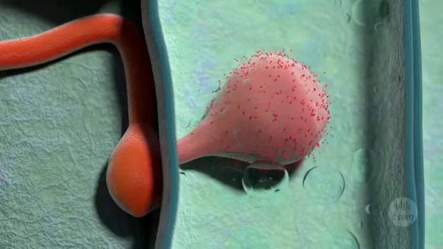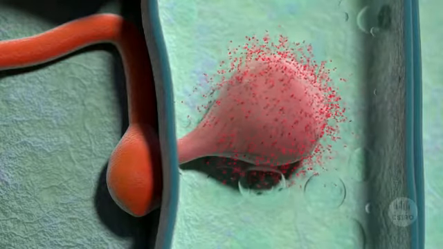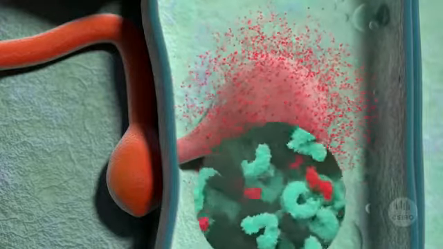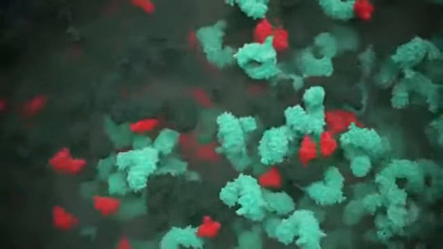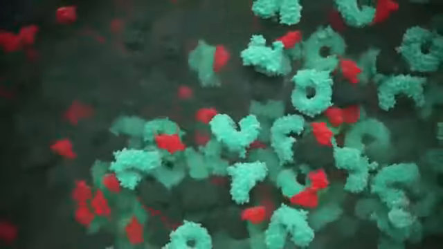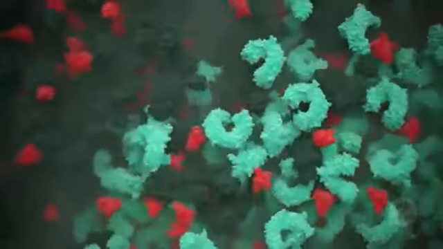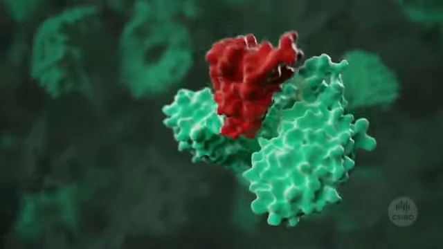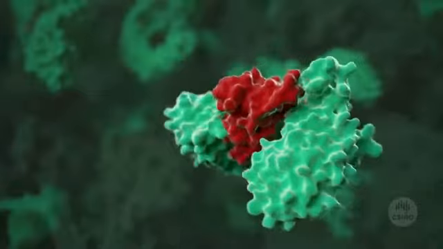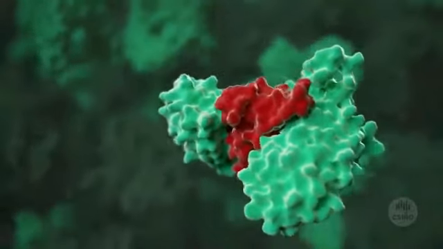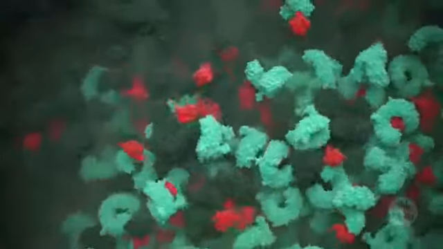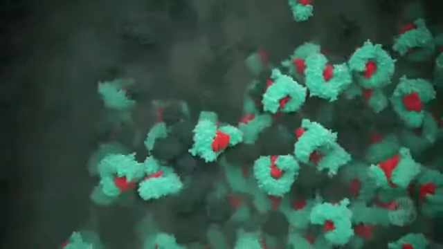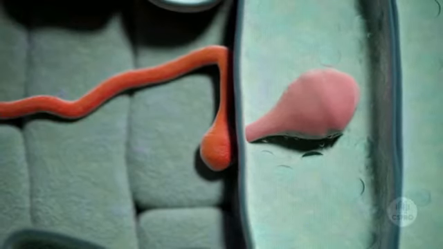It also begins to secrete small protein molecules called effectors. This is a critical time for the plant. If it can detect the fungal effector proteins, it can try to stop the invasion. The plant has specialized resistance proteins which act like an immune system. The resistance proteins can bind to the fungal effector proteins. This binding event alerts the plant that an infection is taking place.